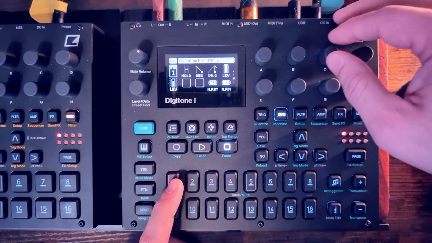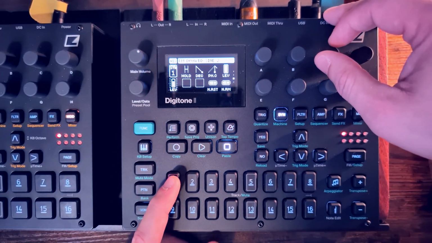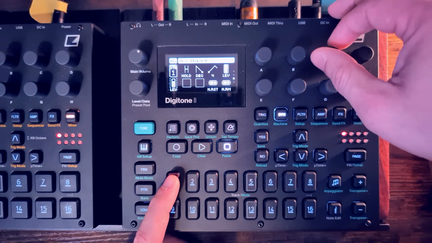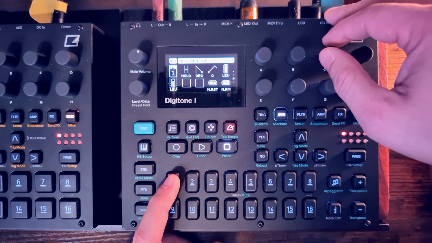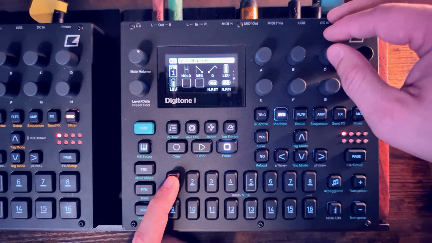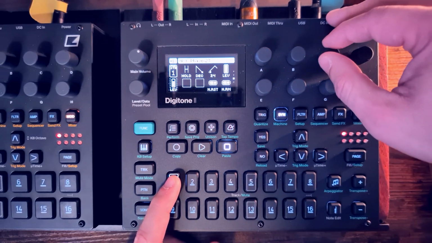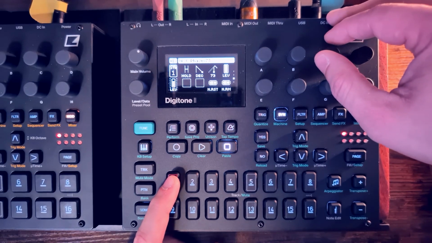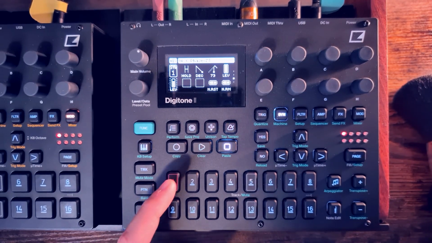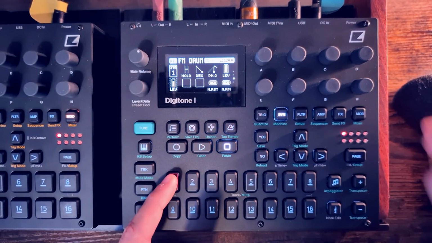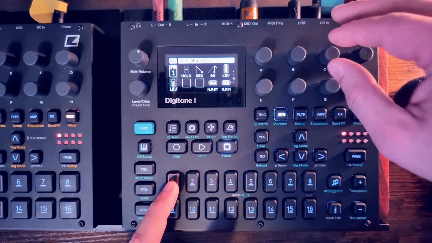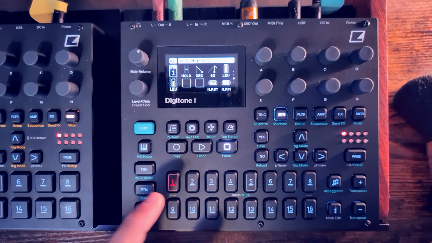Let's go to this for example. So this is the kick. If we have the operator C all the way at 0, you can hear it's really bassy. And as we move, the starting sound of it changes just because it's starting at a different part of the waveform.